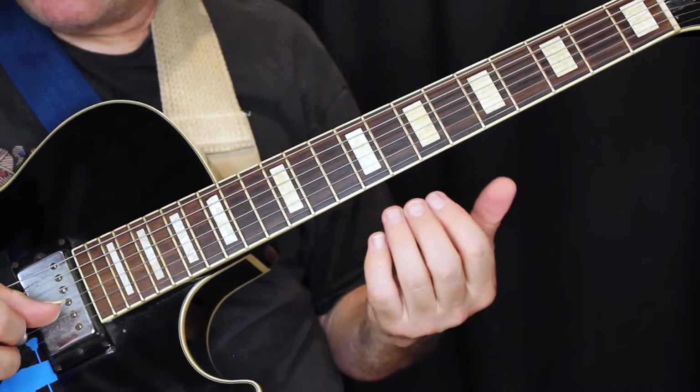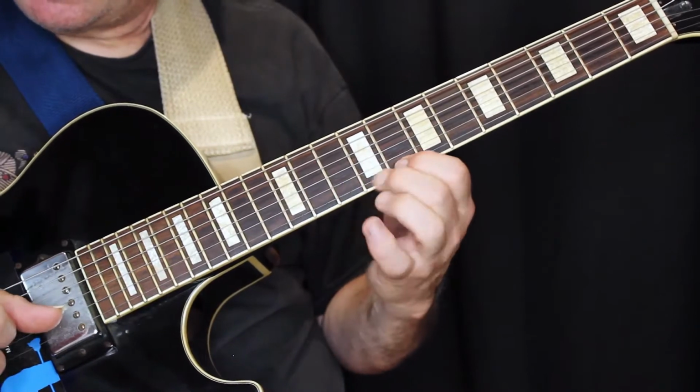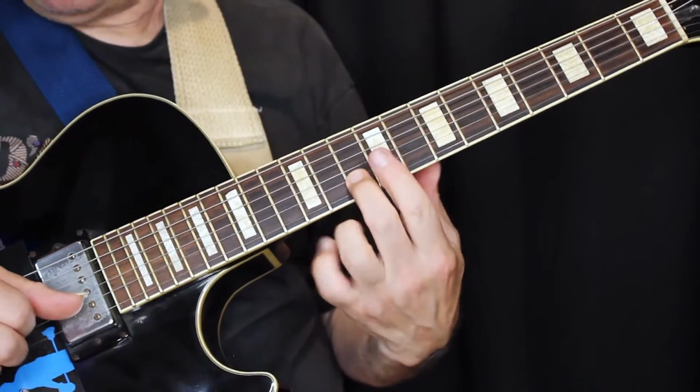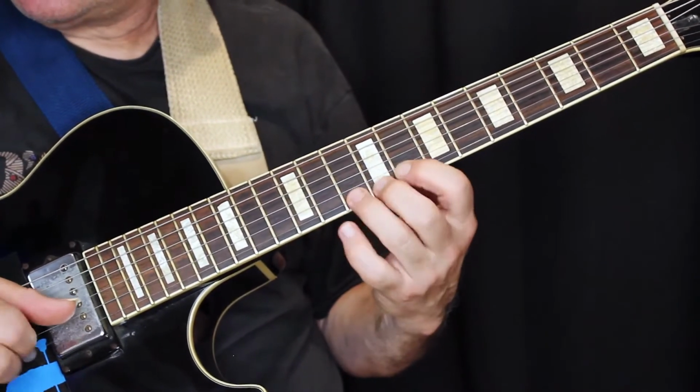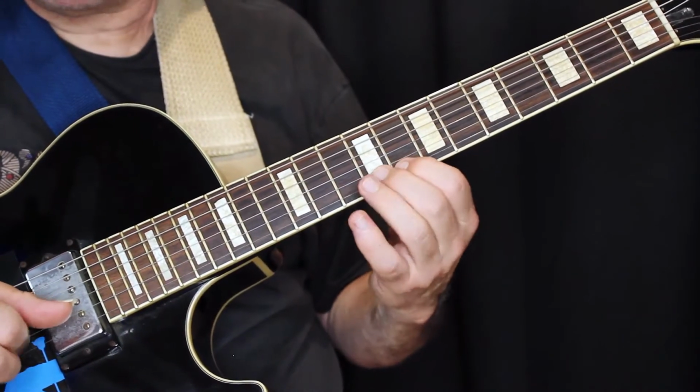A lot of approach notes, a lot of passing tones. So this is my target note. That's the 5, that's the 6. So I walk through this note.